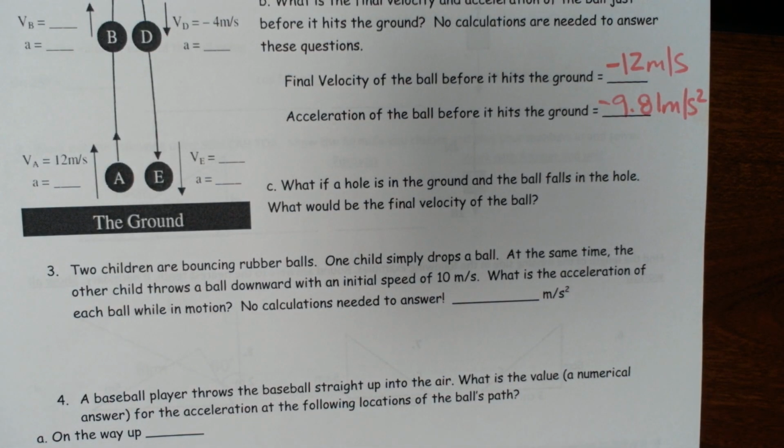Eric, what if instead of it hitting the ground, where it would be the 12 or the negative 12, there was a hole in the ground? What would the final velocity of this ball be then?